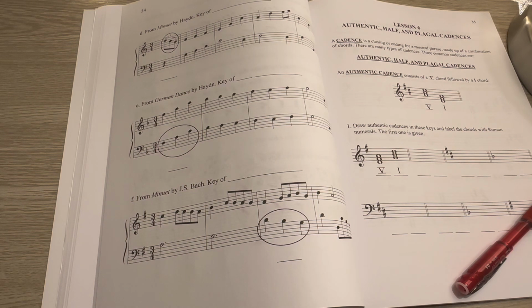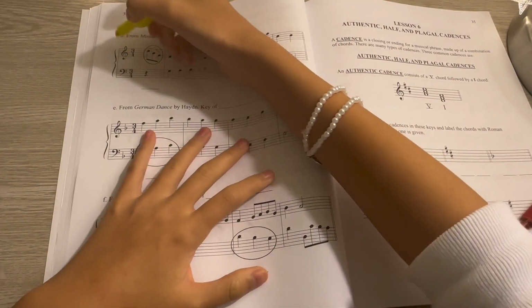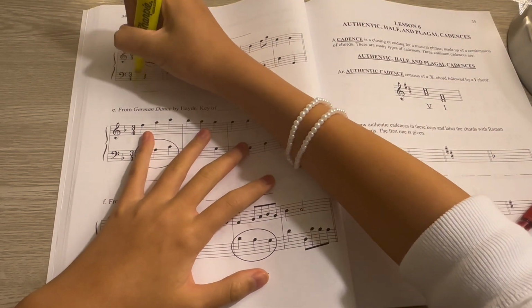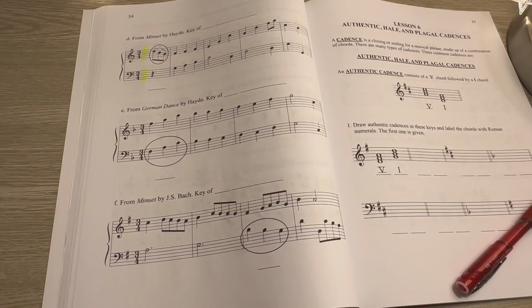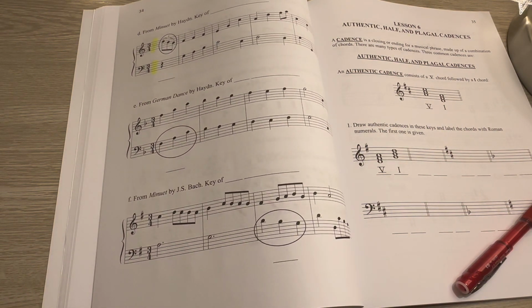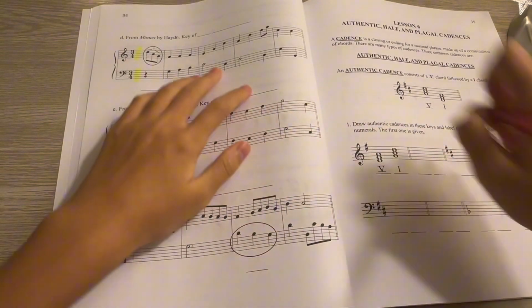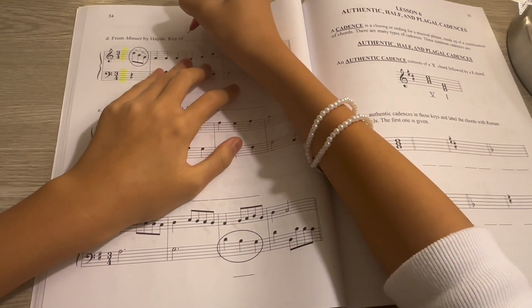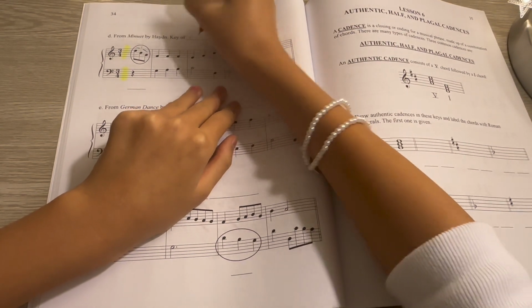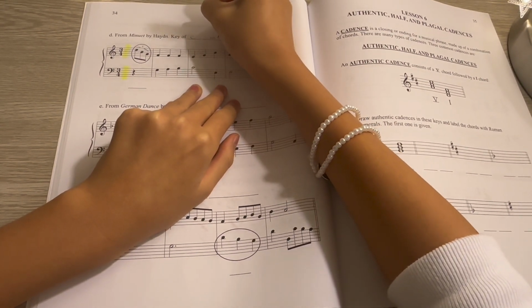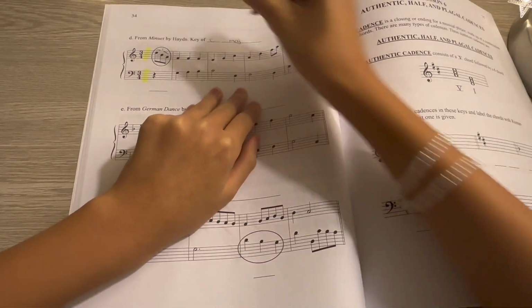Alrighty, so as we can see from the key signature, no sharp, no flat. I'm thinking of C major. What do you guys think? Yeah, I think it's C major. So, if we already know that it is C major, I'm just gonna write that there.